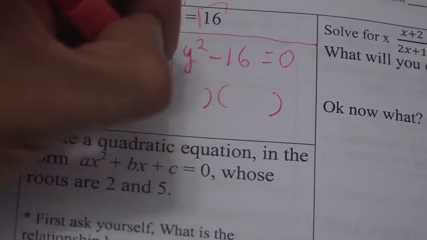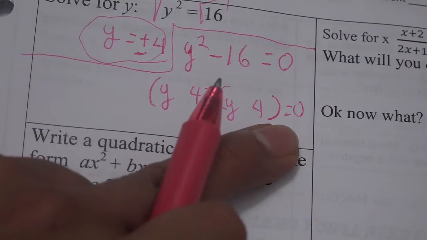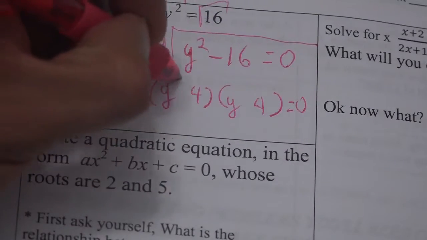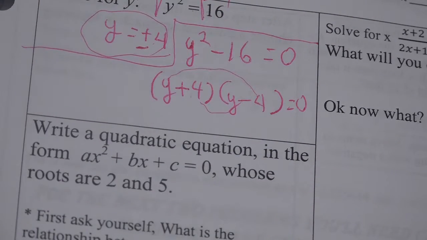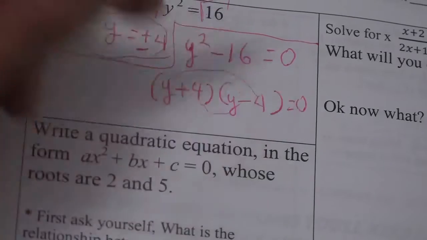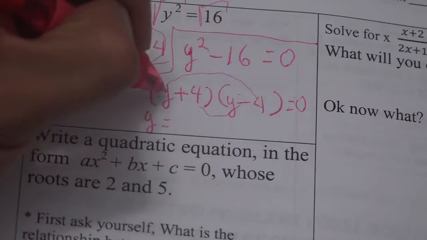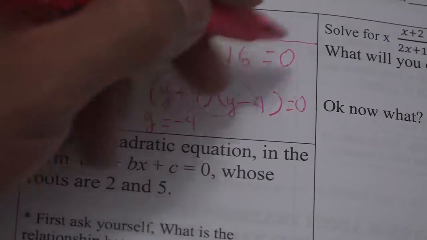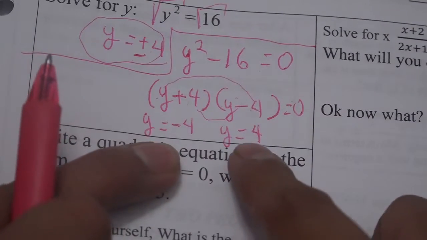Factors of y squared, y and y. Factors of 16, 4 and 4. Remember, it's a quadratic equation, so it should be set to equal something, like 0. Alright, since the middle term is 0, you know that between this and this you need 0. So make one positive and make one negative. Okay, now I'm going to set each of the factors equal to 0. So what makes y plus 4 0? What number for y plus 4 gives me 0? Negative 4. What number minus 4 is 0? Positive 4, and you got it. It's the same thing here, it doesn't matter.